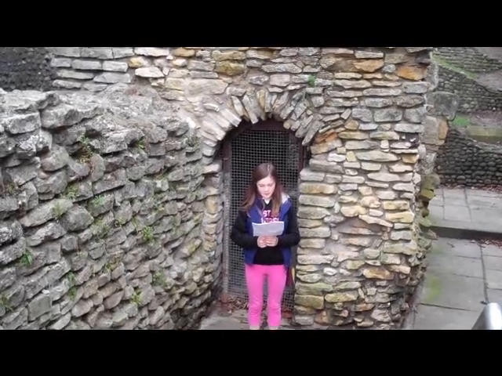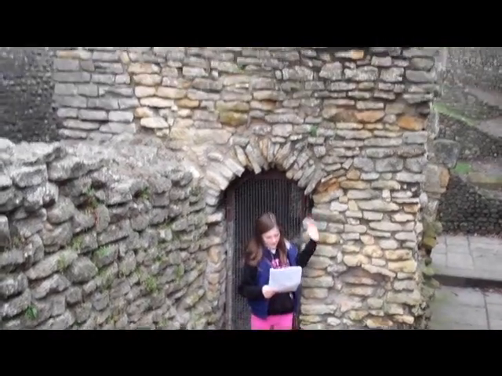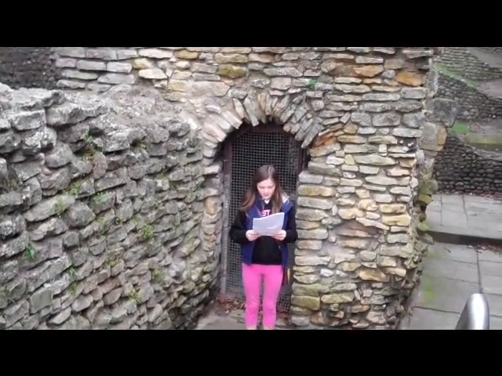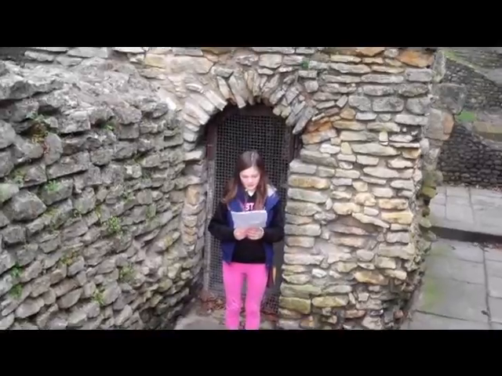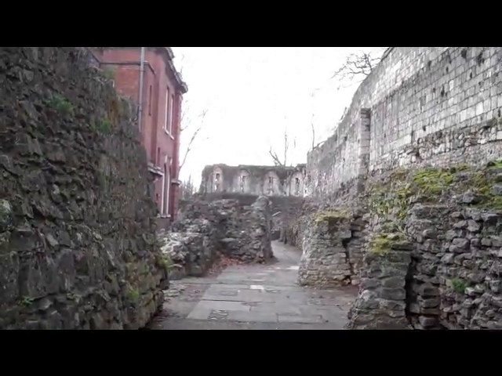We have now moved forward in time to the Anglo-Saxons. Here is the Anglian Tower. However, we have only moved a short distance around the old Roman walls. Back to the rectangular tower.